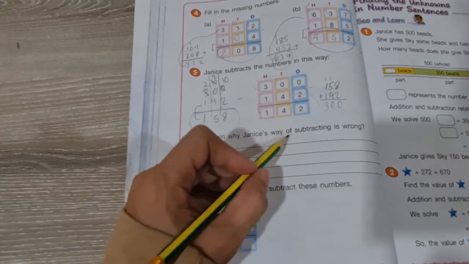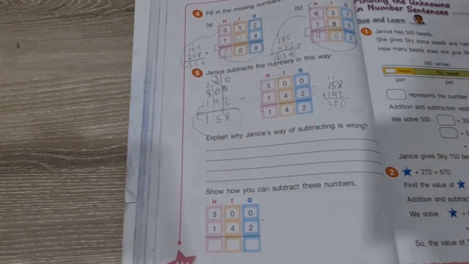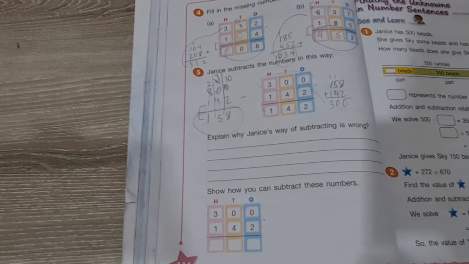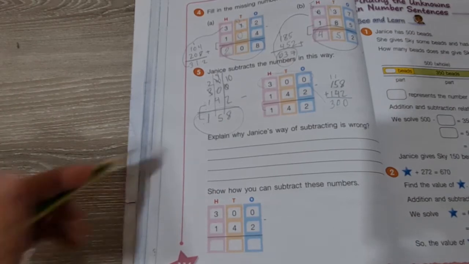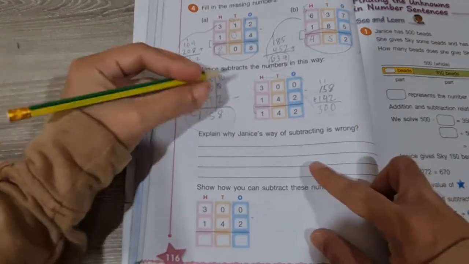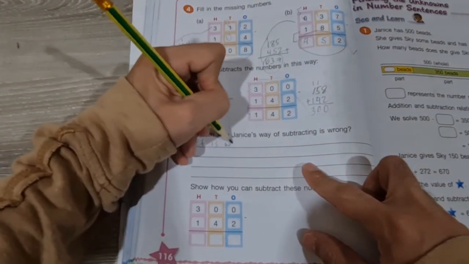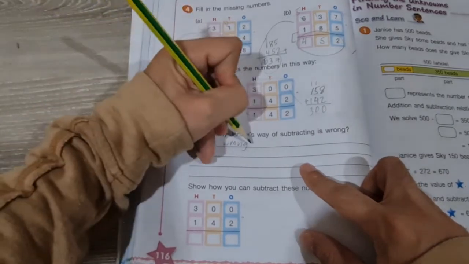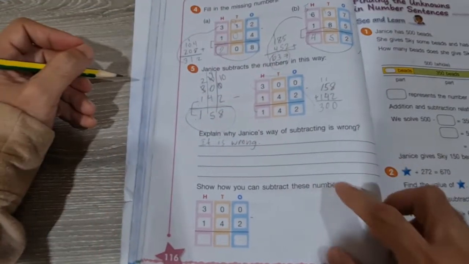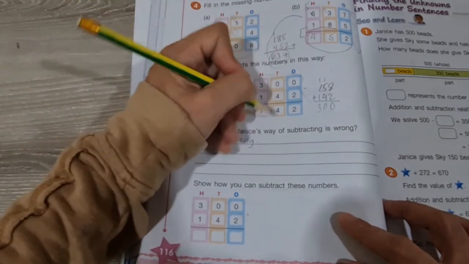Explain why Janice's way of subtracting is wrong. It is wrong because she didn't subtract properly. She didn't use the right way. So why? It is wrong. Because what?